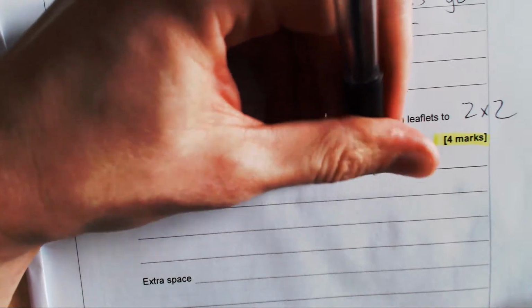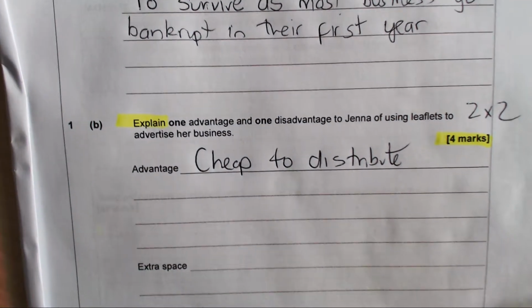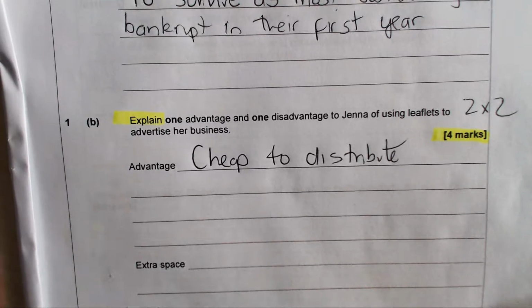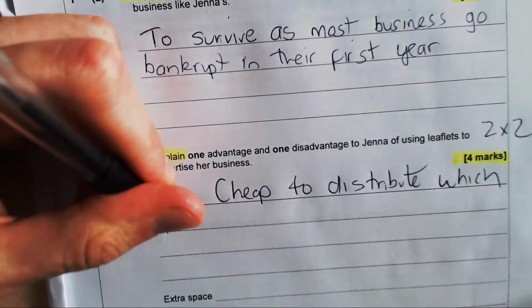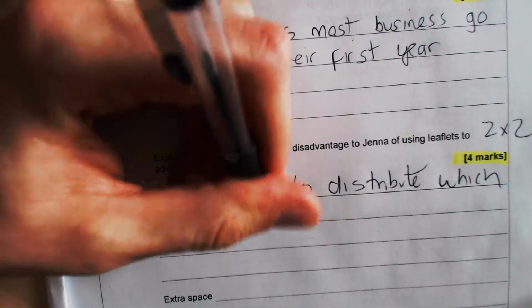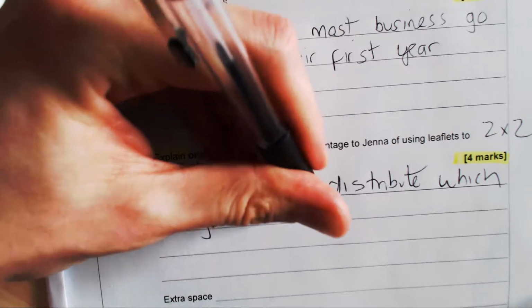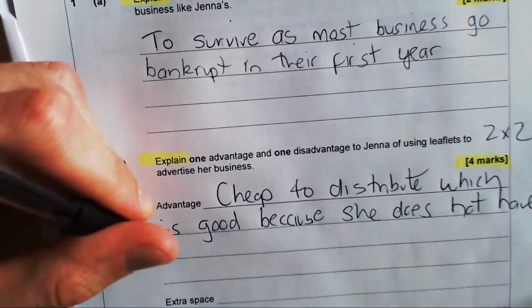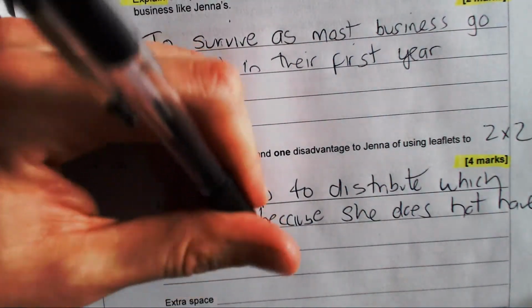Apologies for being left-handed. Cheap to distribute. Okay, so now I've got to develop that. And my development of that is based on the case study, which says that she does not have a lot of money to spend on advertising. So I'm going to put cheap to distribute, which is good because she does not have a lot of money to advertise.